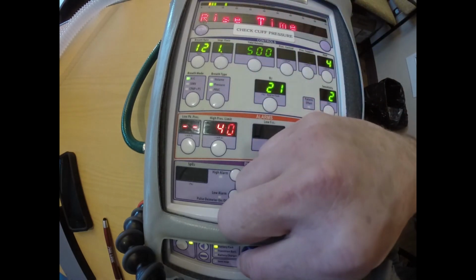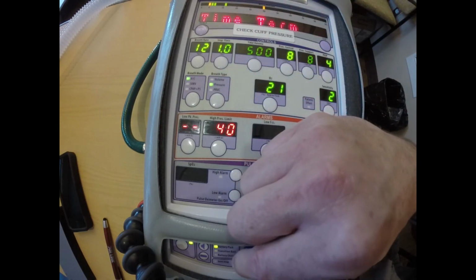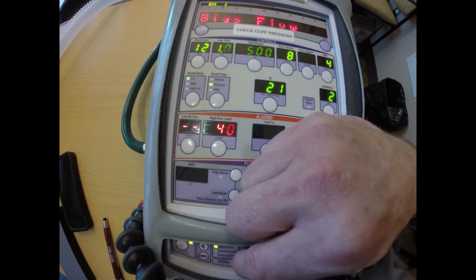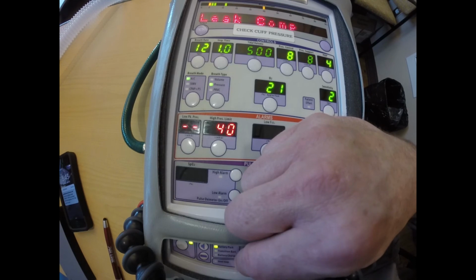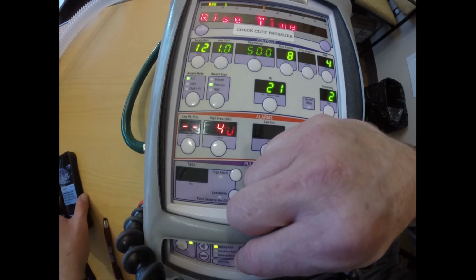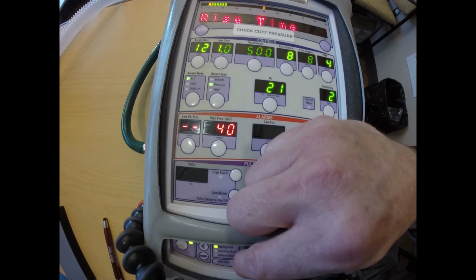In this setting I can adjust my rise time, my flow termination, my time termination, my PC flow termination, and my bias flow, my leak compensation, my pressure trigger, and a number of other different things.